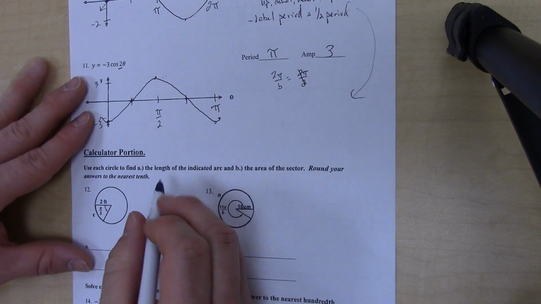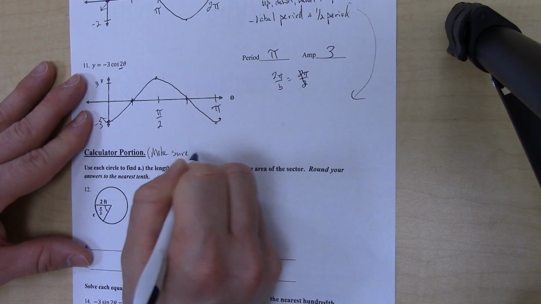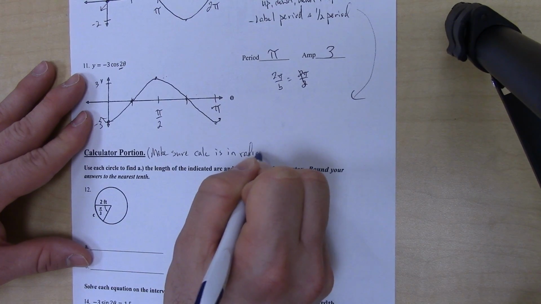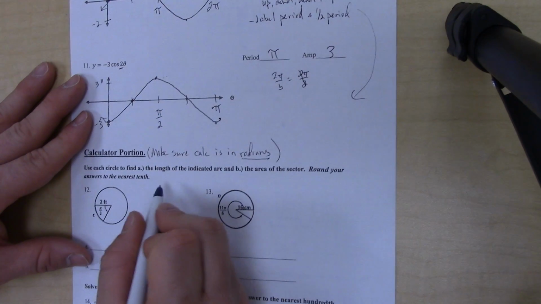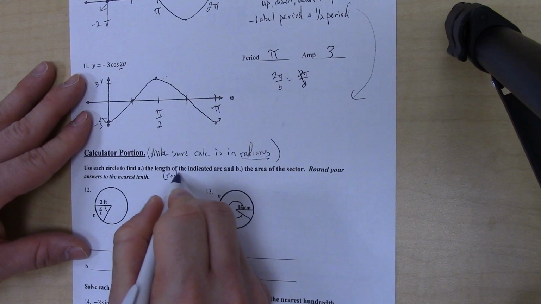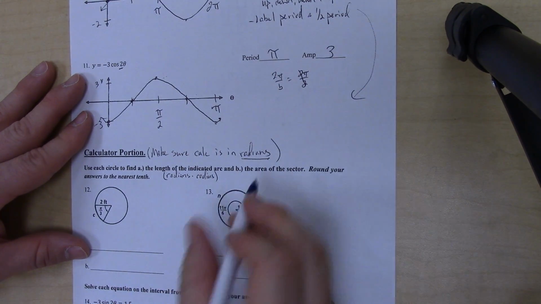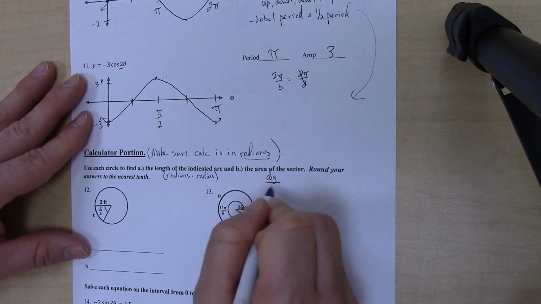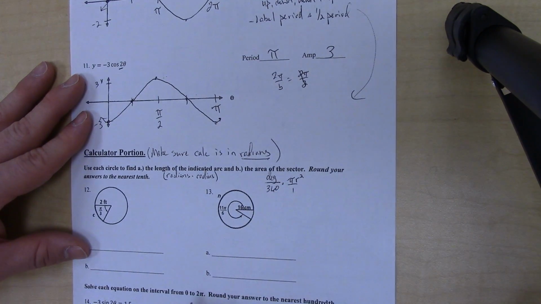Now, the first thing you want to do here, and it should already be, but let's make sure, is make sure your calculator is in radians. That's kind of significant, or a lot of this is going to go wrong. For part A here, all we're going to do is take the radians times the radius. It is really that easy, okay? For the area of the sector, and I'll probably put this actually on the board, is degrees over 360 times pi r squared over 1.